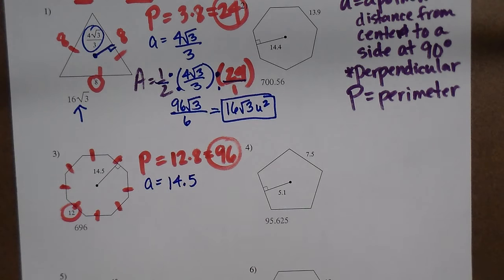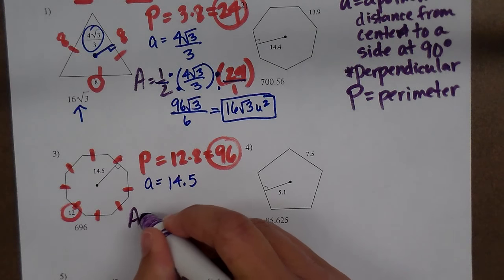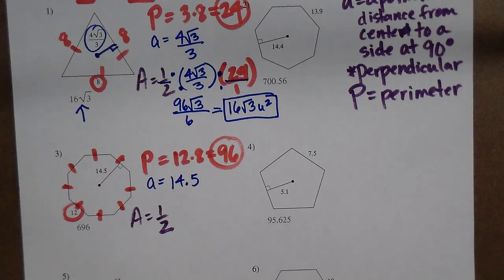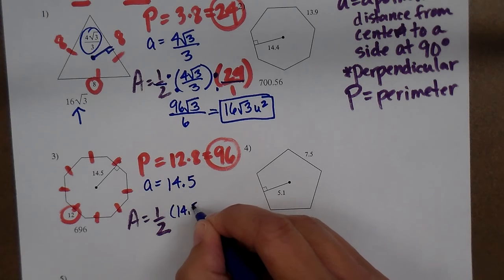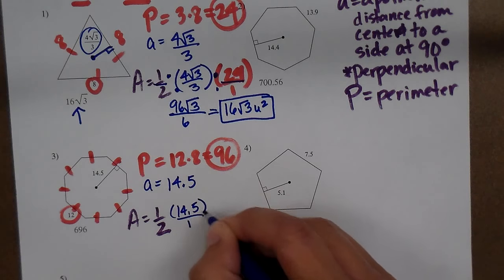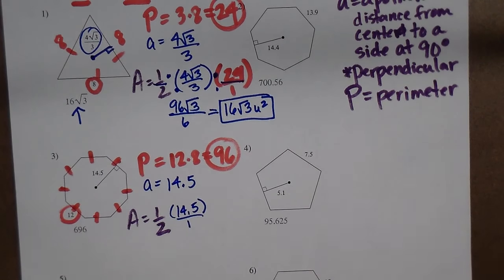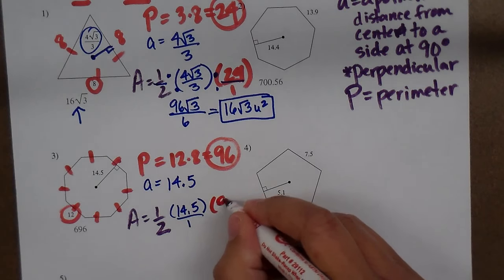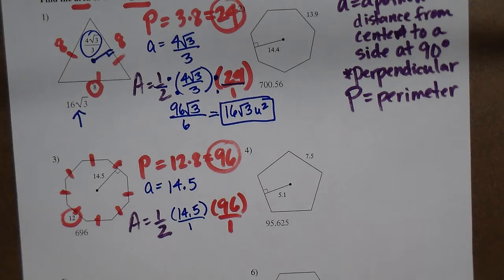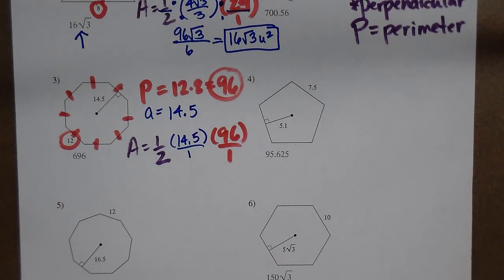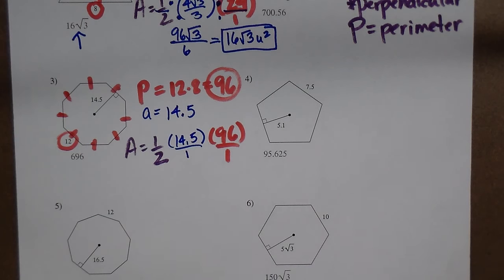14.5 is our apothem, okay? And the area formula, remember, is going to be 1/2 times the apothem, which is 14.5, which is the same thing as 14.5 over 1, times the perimeter, which is 96, which is the same as 96 over 1, right? Of course. So now we're going to multiply all the way across.